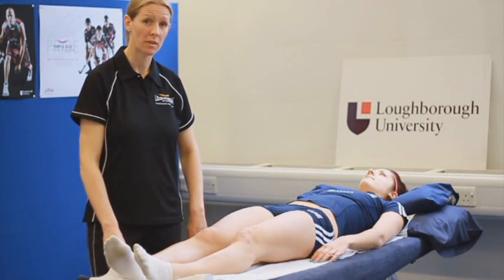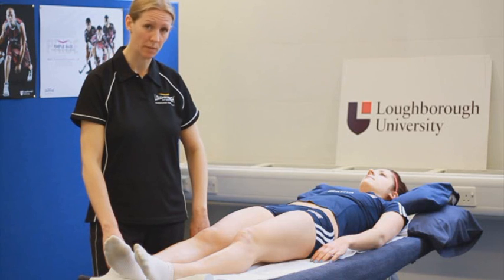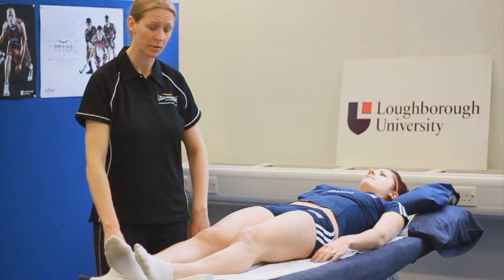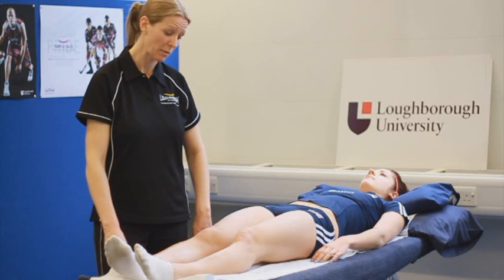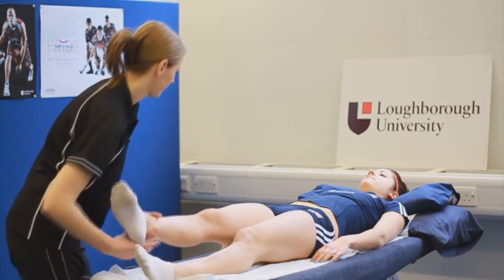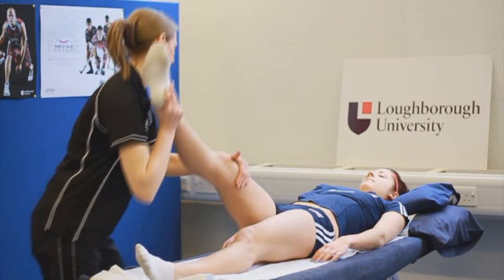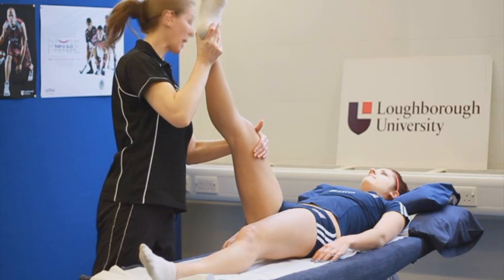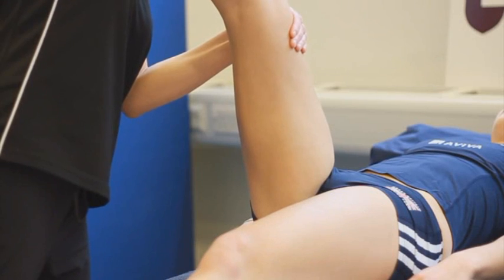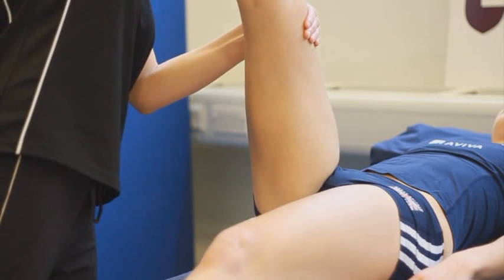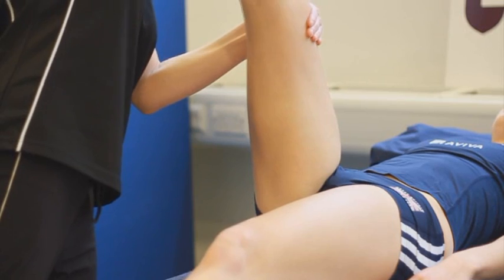We now need to see whether the muscle has been shortened by the injury. A classic feature of a hamstring tear or sprain is that the muscle loses its flexibility. So the way we look at that is to perform a straight leg raise. And we're assessing to see whether that brings on any of Lauren's pain or whether the muscle is tight. So we'll compare that to the opposite side. Does that bring on any pain? Good.